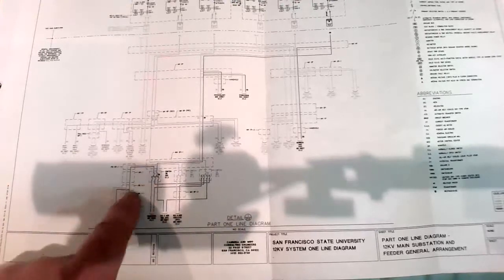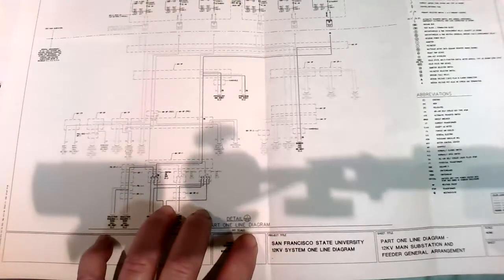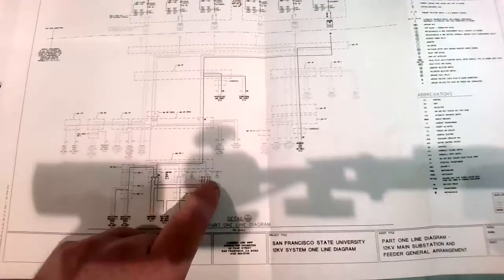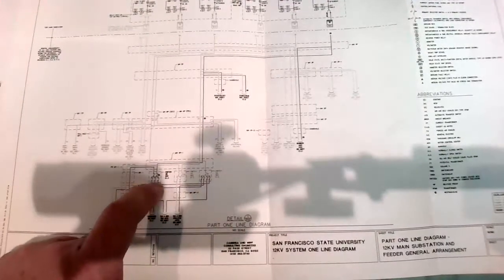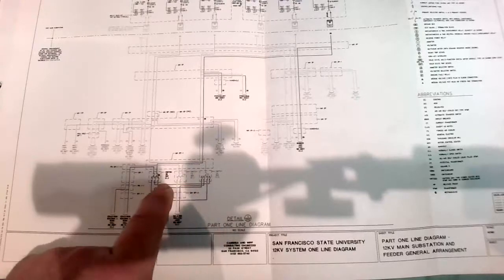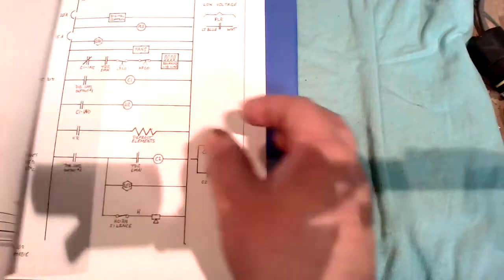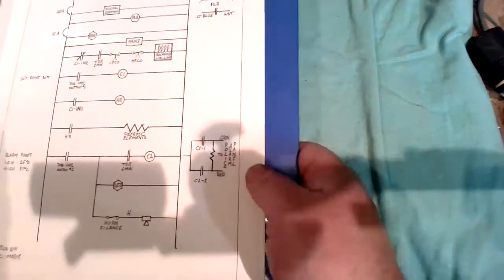So this is one of the big benefits of a single line drawing. You're able to pull that off. You start looking, okay, I can switch here and still get power from these other places. And that's where the benefit of a single line drawing is. And it didn't stop there. I got even to do ladder logic.